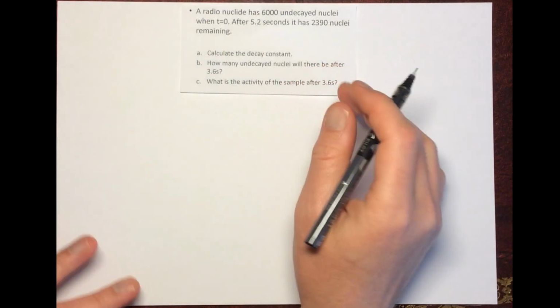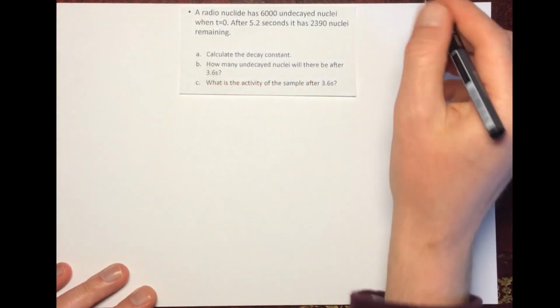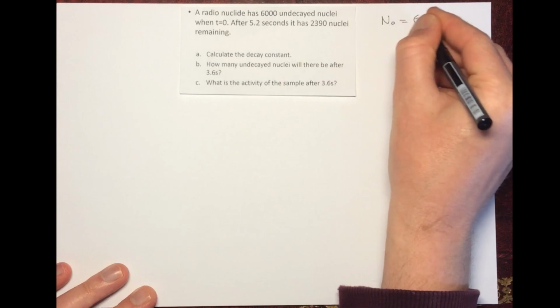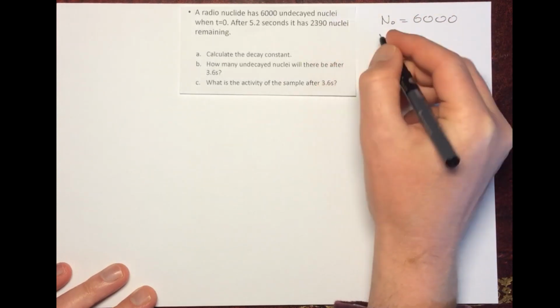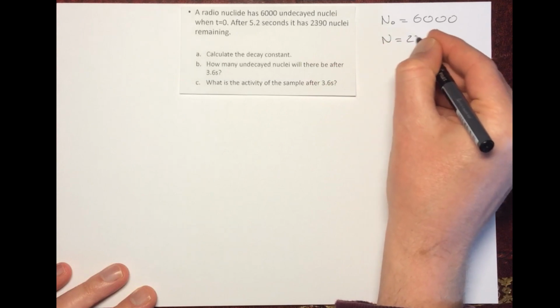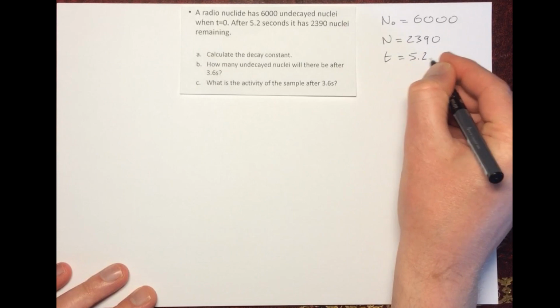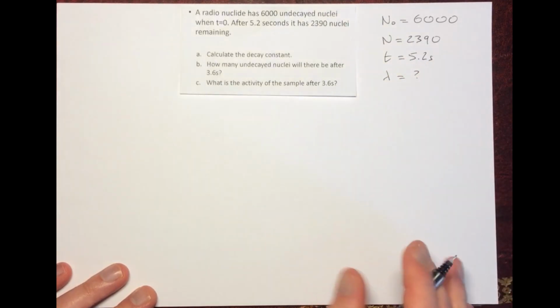Okay, so another example here. In this question, we've got a radionuclide with 6,000 undecayed nuclei when t is 0. So we start off with 6,000. We've got 2,390 undecayed nuclei remaining after a time of 5.2 seconds. So that's the information we've got, and we want to work out the decay constant.